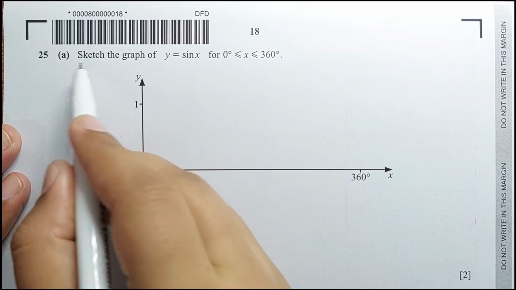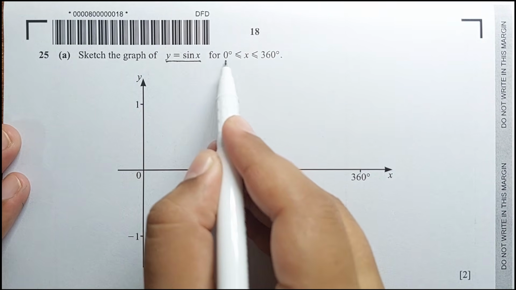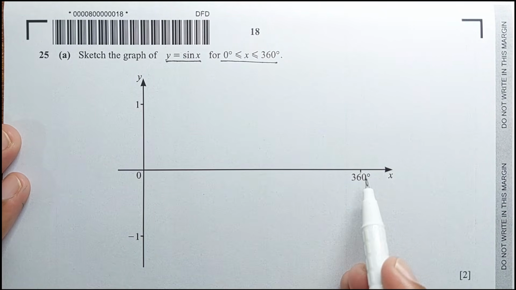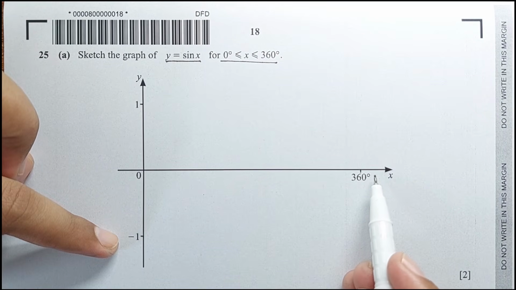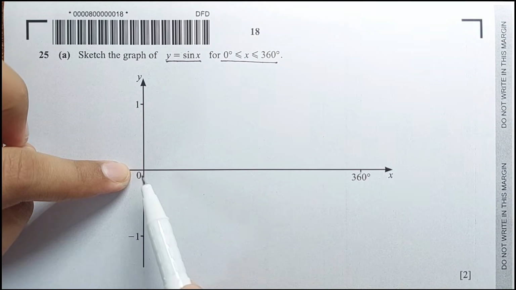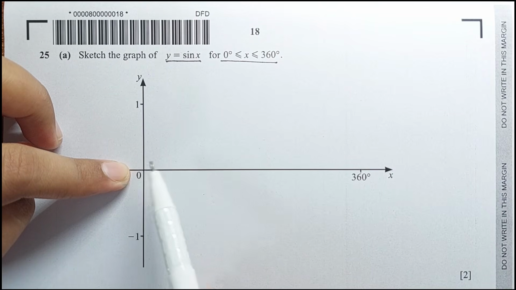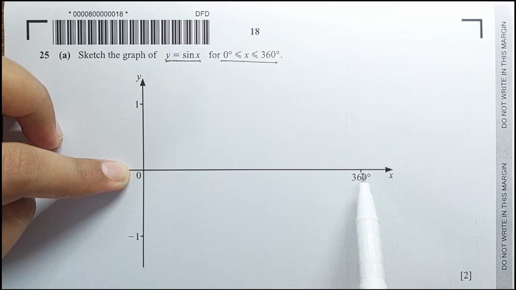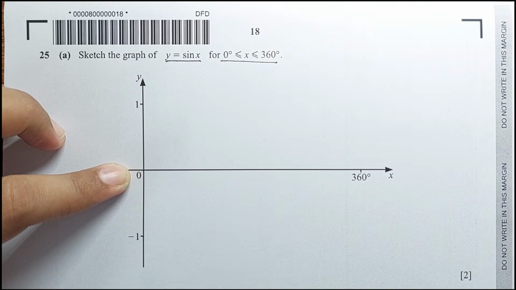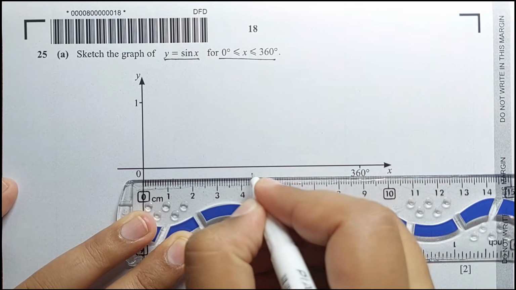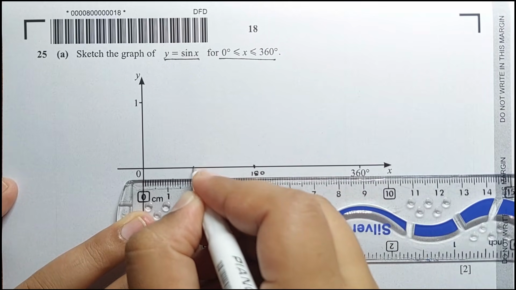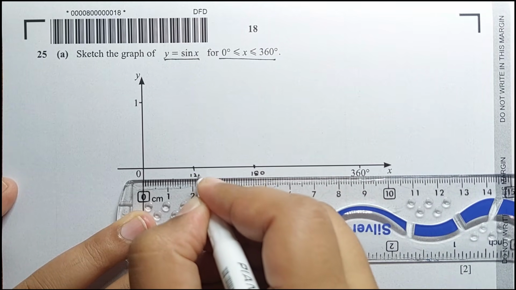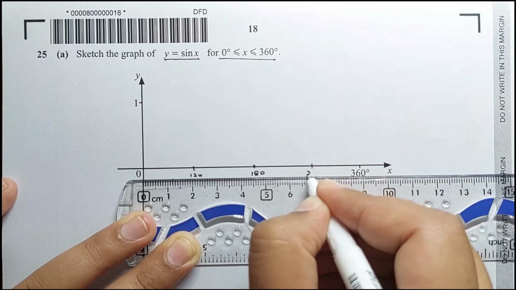Question number 25 part A. Sketch the graph of y equals sine x for x between 0 and 360 degrees. Sine has a maximum of 1 and a minimum of -1. So it has a 0, then 1, then -1, and then again 0. Let me break it down. Let's say this is 180, this is 120, and this is 270.